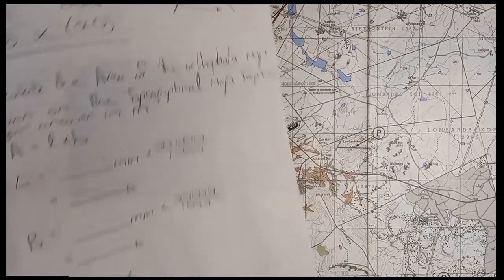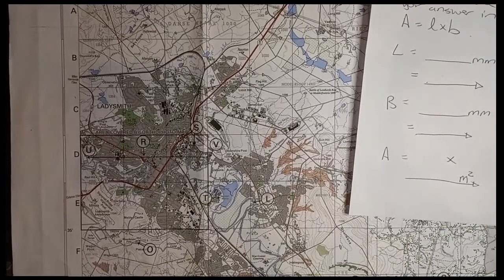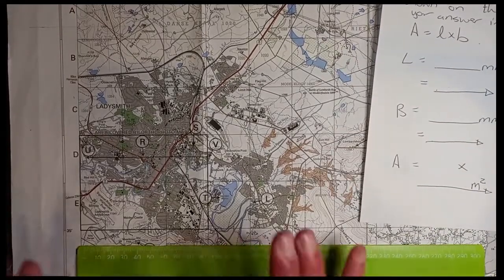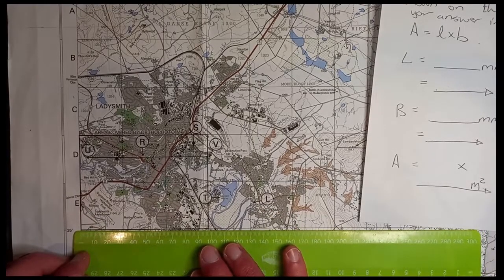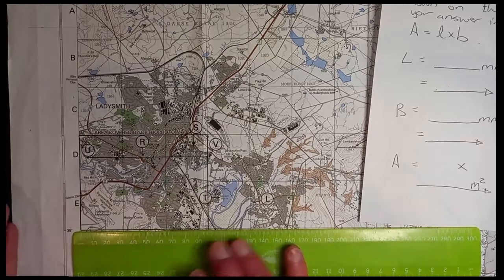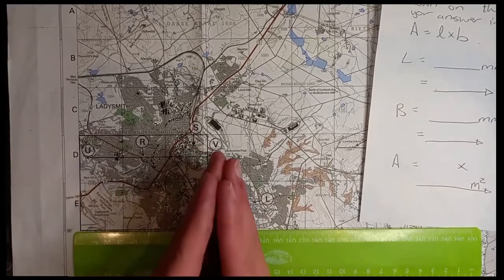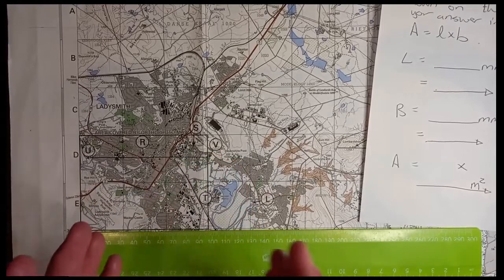Okay, so let's do the measurement. Right, so we take our ruler and we measure the length. Remember, there is no set way of which should be length, which should be breadth, because remember, 2 times 3 is 6. 3 times 2 is 6. So you're going to get the same answer.